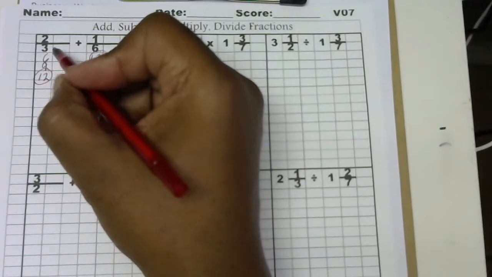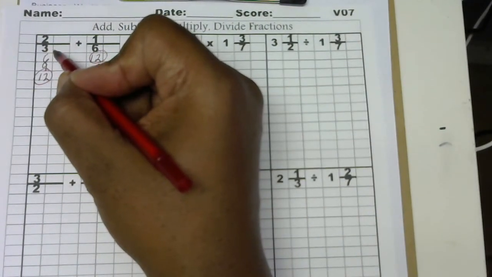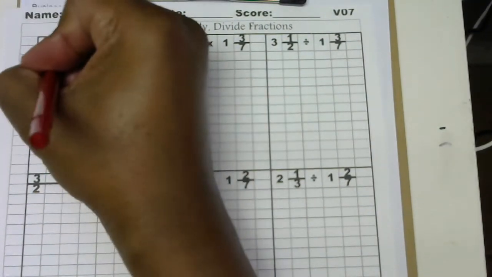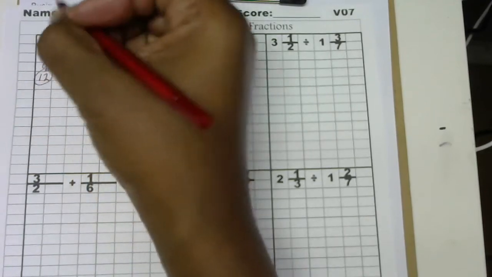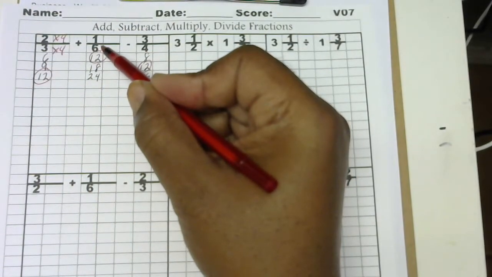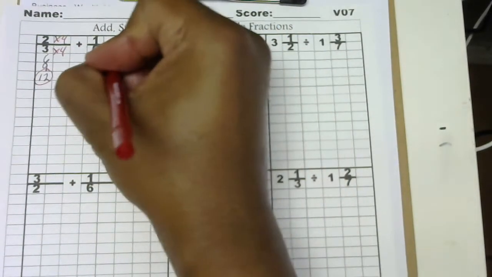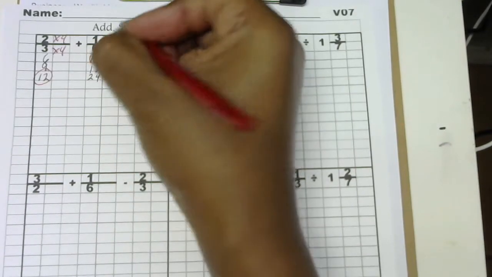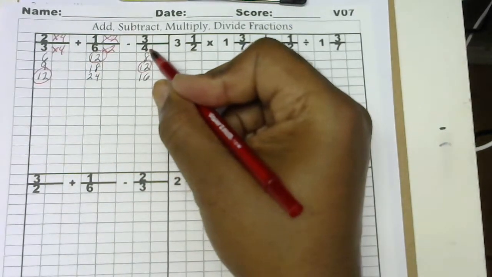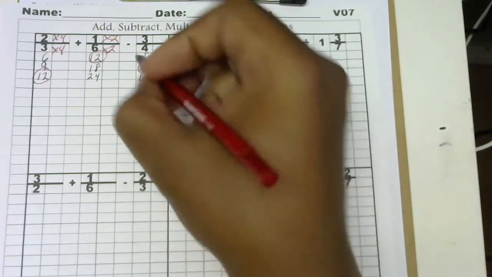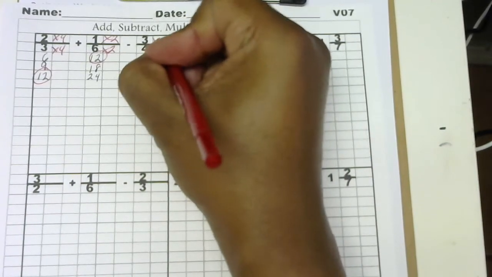So in the 3 times tables, the multiplier is 1, 2, 3, 4. So that's times 4, times 4. For the 6 times tables, it's 1, 2. So the multiplier is 2, times 2, times 2. And for the 4 times tables, the multiplier is 1, 2, 3. So that's times 3, times 3.